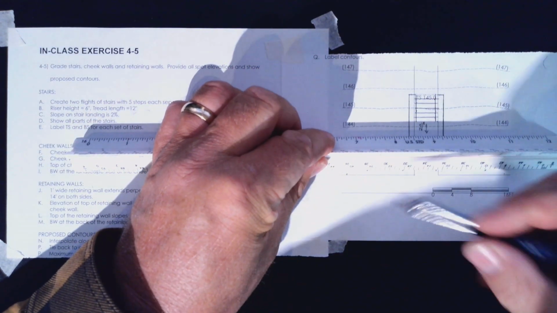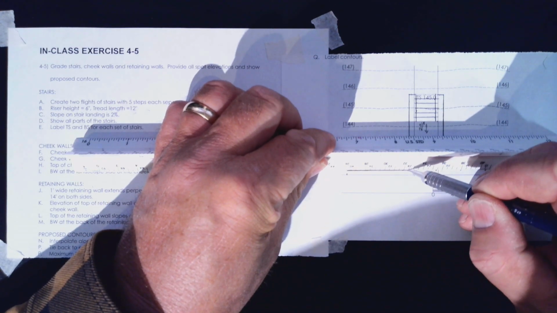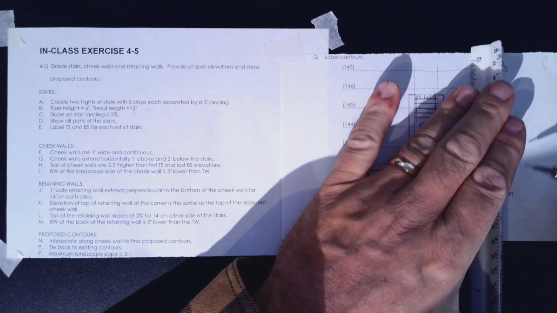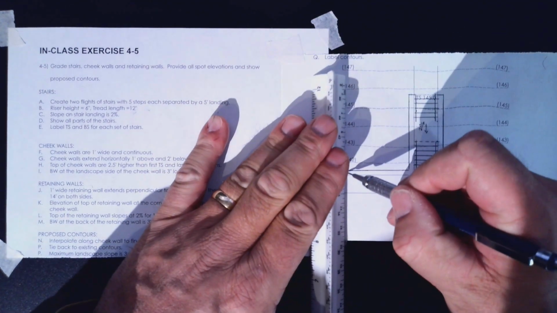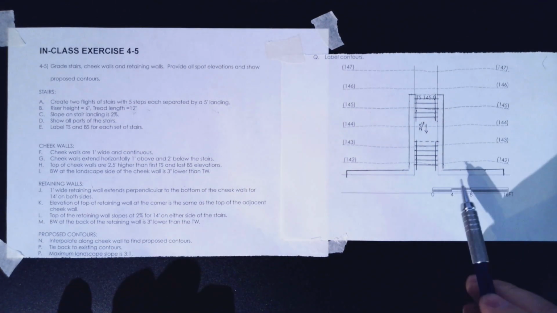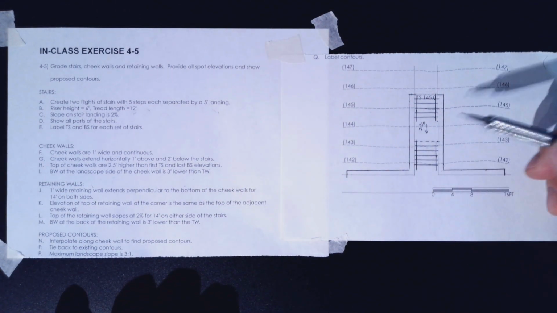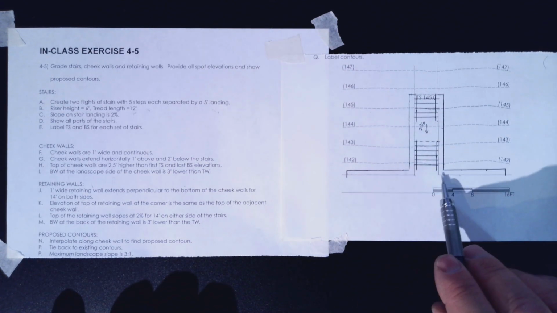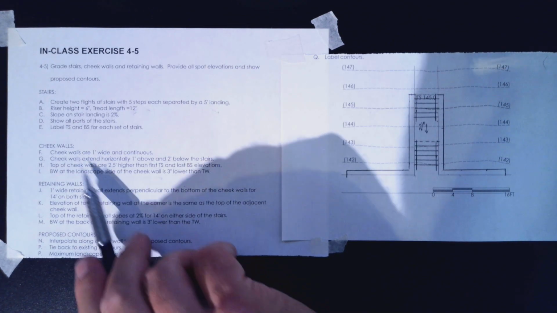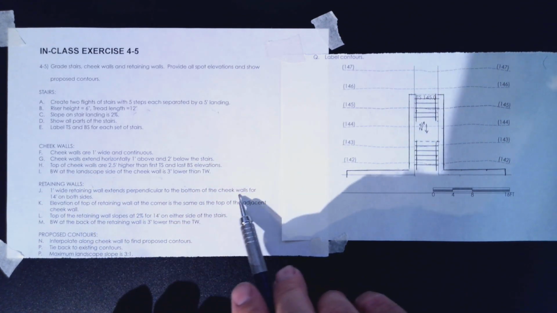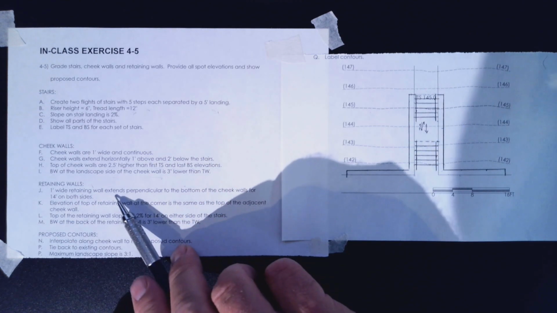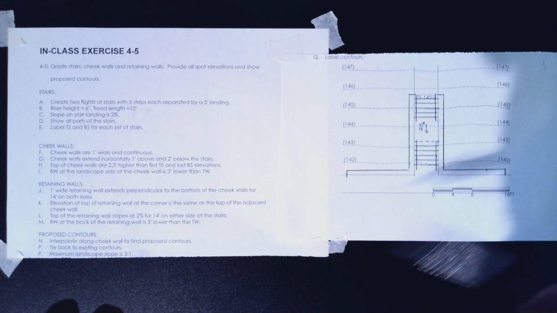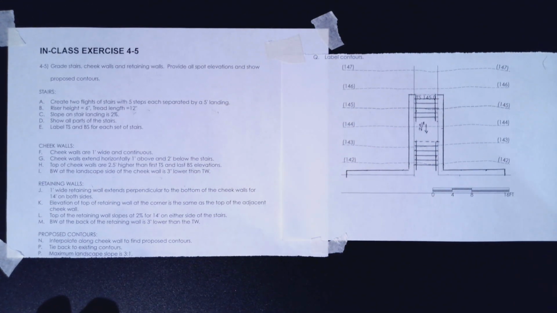Let's draw this in, that down to there. Close this off. So there's your 2 cheek walls, there's your 2 retaining walls, and they extend 14 feet both directions, which is what they say right here on the retaining walls. Bottom cheek 1 foot wide retaining walls extend perpendicular to the bottom of the cheek walls for 14 feet on both sides. So now that we've got it all drawn, we can start grading.